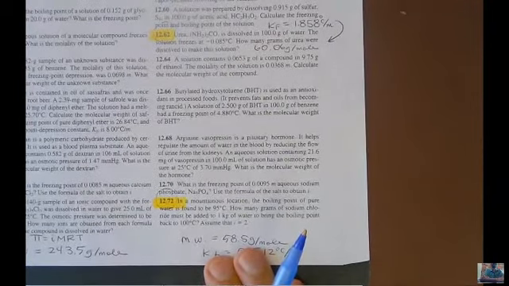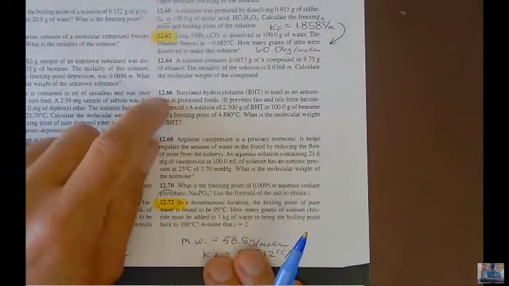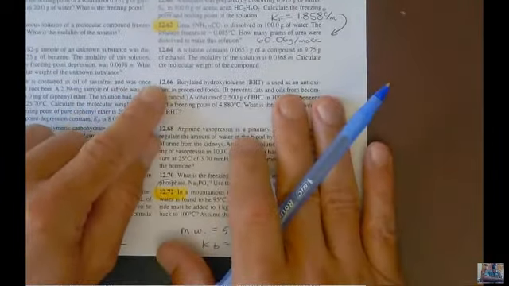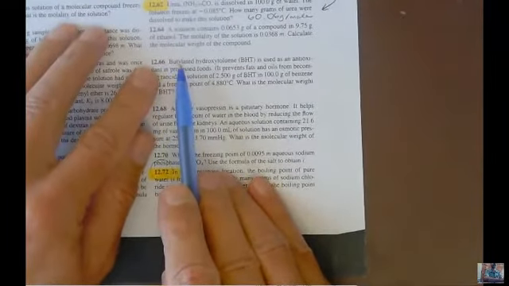I had promised you I would do one question where we used the colligative properties to calculate the molecular weight of an unknown substance. So I have a question from an older textbook that we're going to do together. It's probably a short video, hopefully less than 10 minutes. You know me, I can talk, so it might be more than 10 minutes. So let's go through this question.